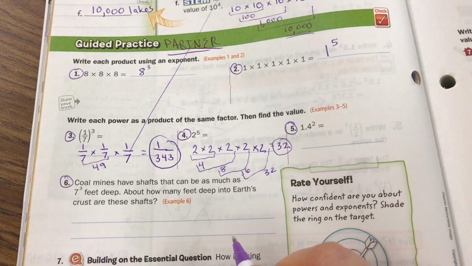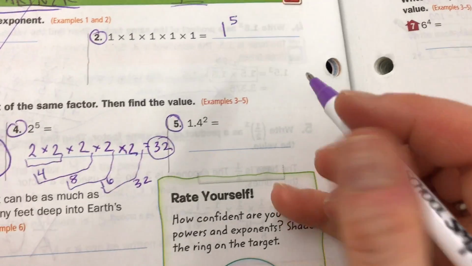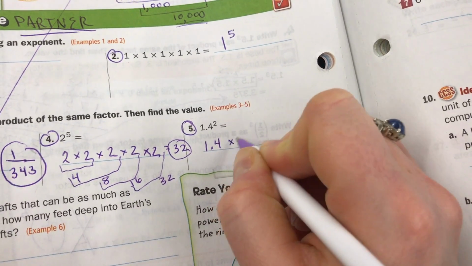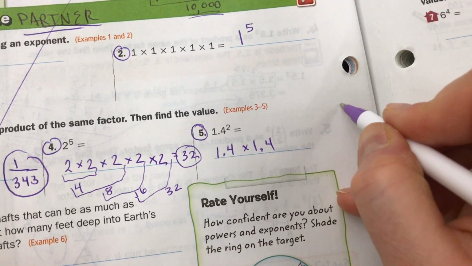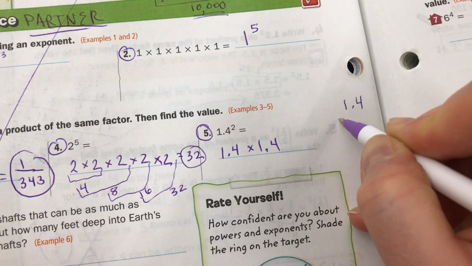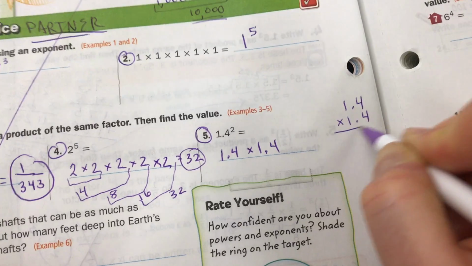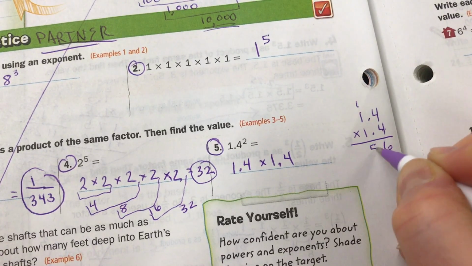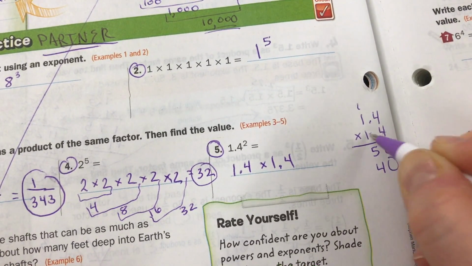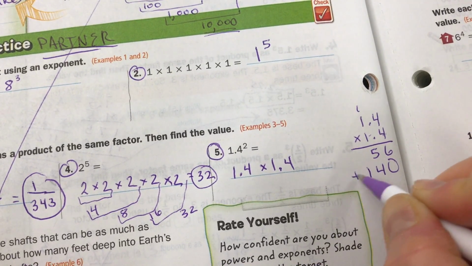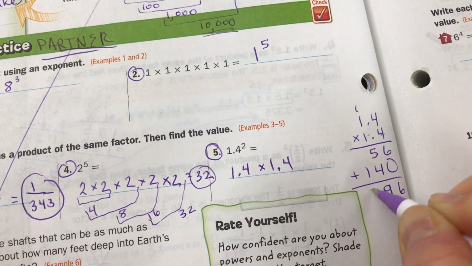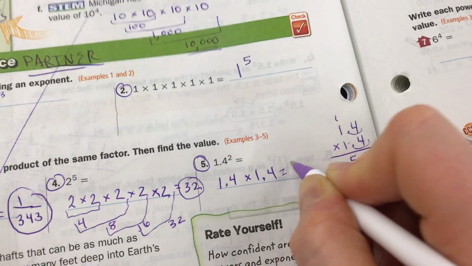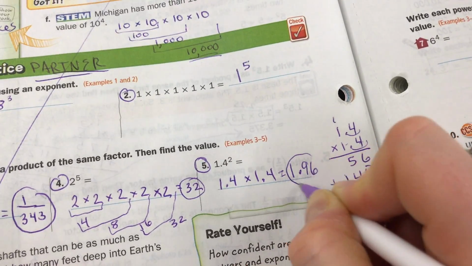Okay, now we have a decimal. So 1 4/10 to the power of 2. 1 4/10 times 1 4/10. I need to write it this way to do it. Don't forget, take the decimals out and put them in at the end. All right, 4 times 4. 4 times 1 plus 1. Placeholder, 1 times 4, 1 times 1. Add it. Take the decimal out, put the decimal in. 1 96/100.